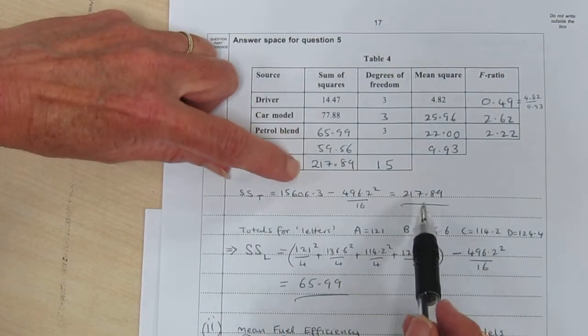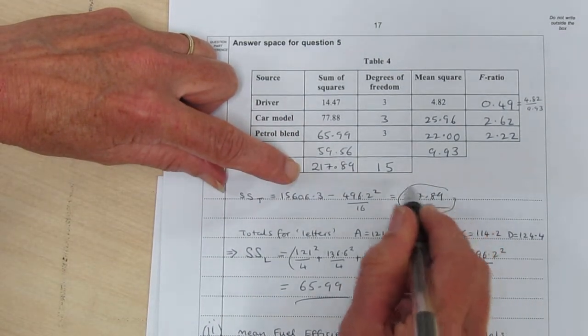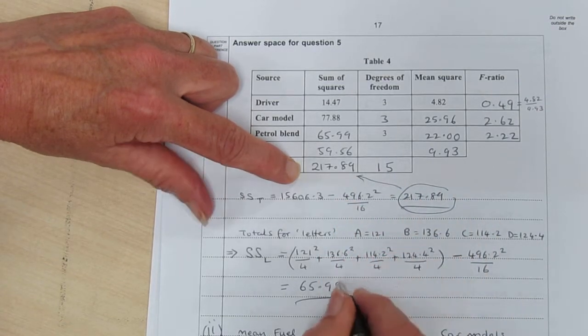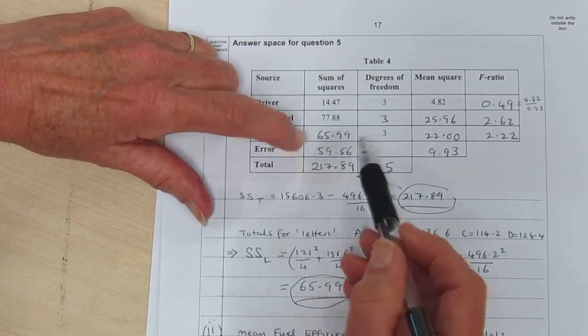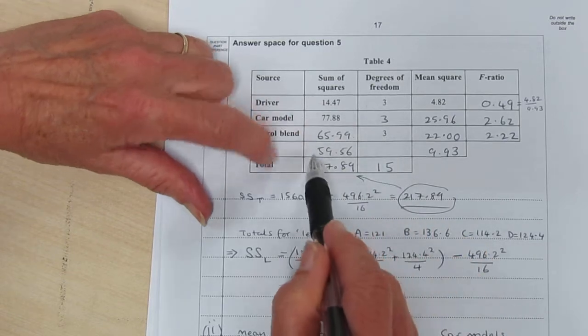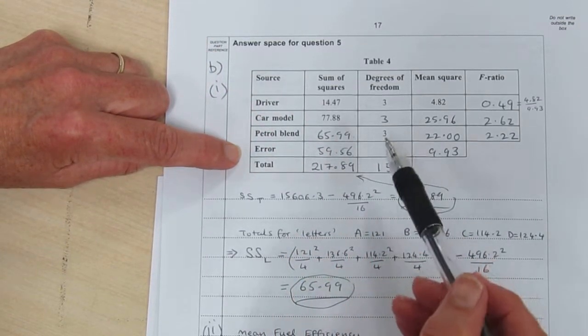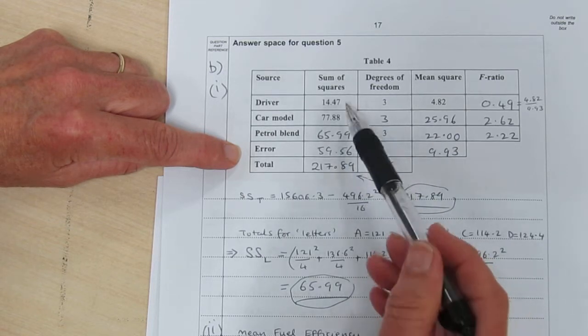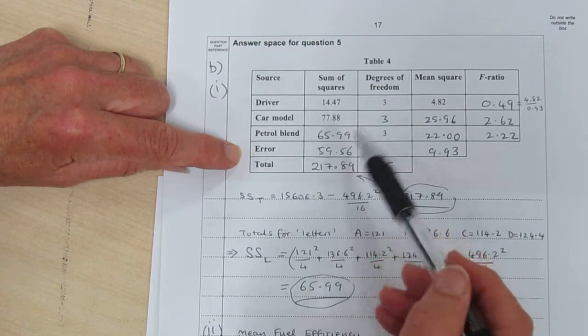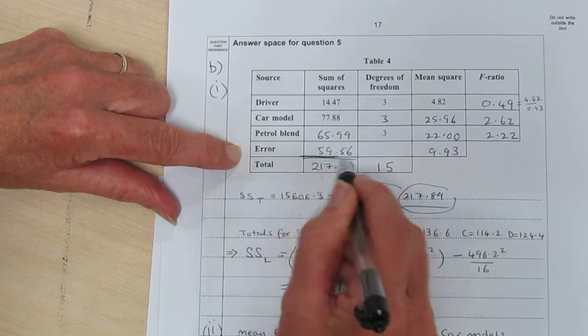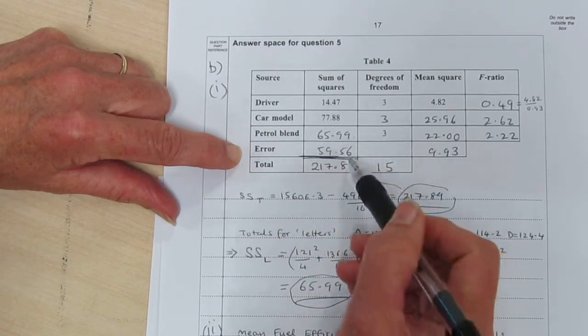So we've entered 217.89 and 65.99 there. In order to get this value, you subtract the values in this column from the total to obtain 59.56.